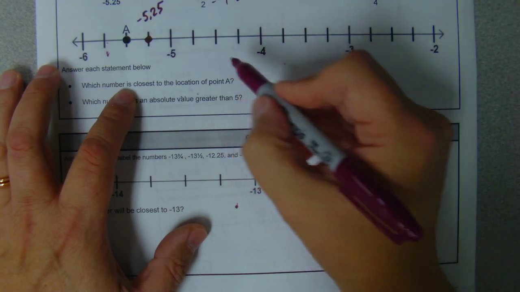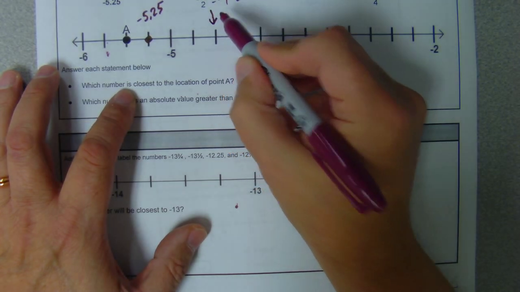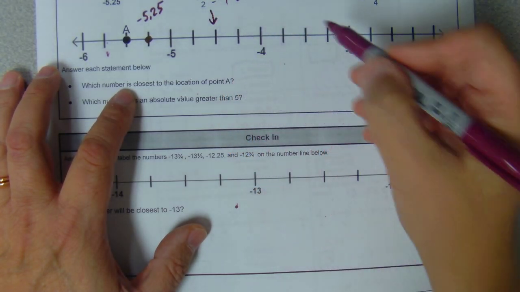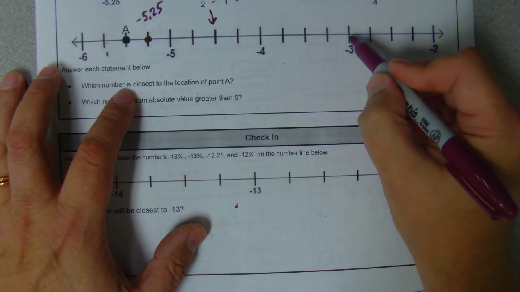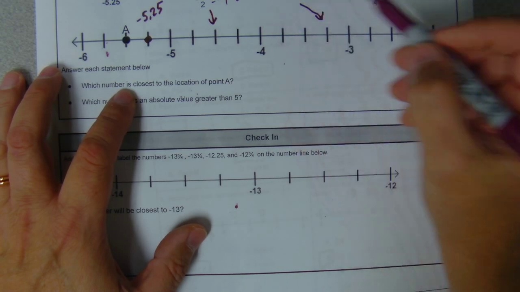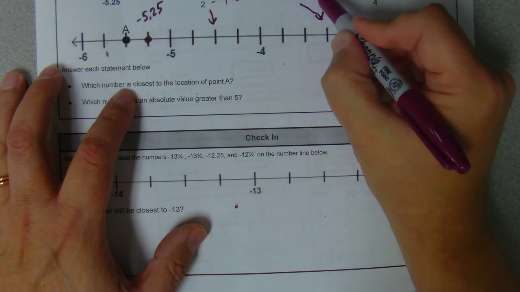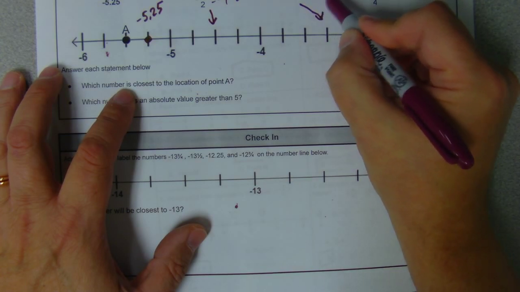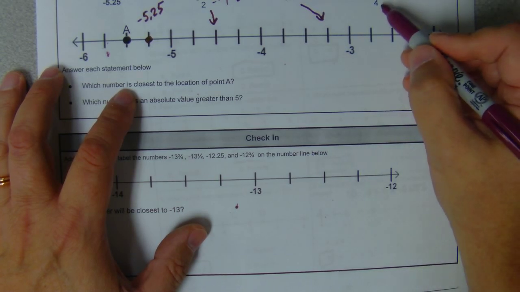So -4.5 would be right here. -3.25. That would be right here. And you could also call this like -3.25.